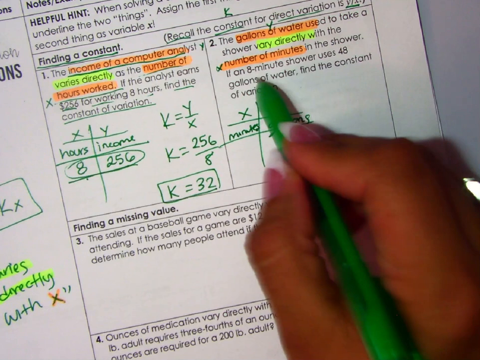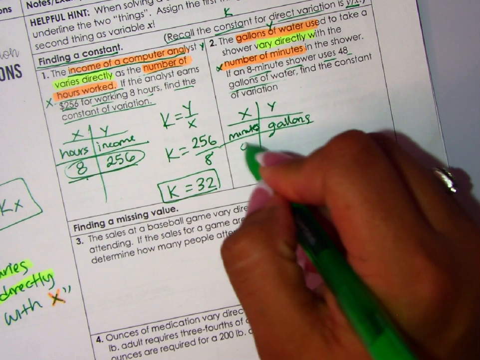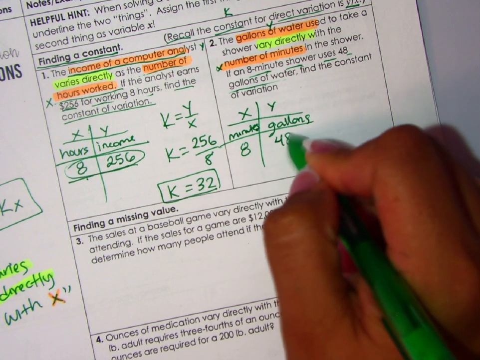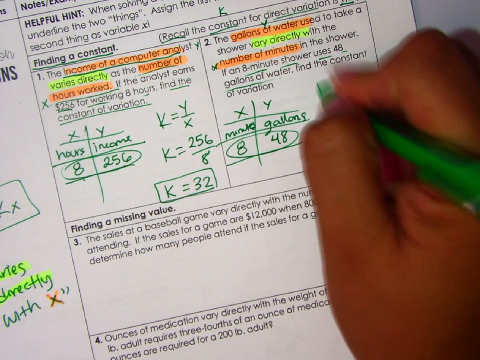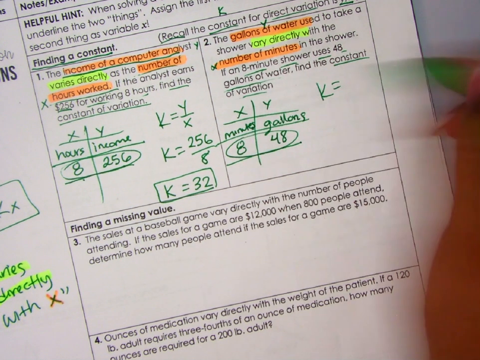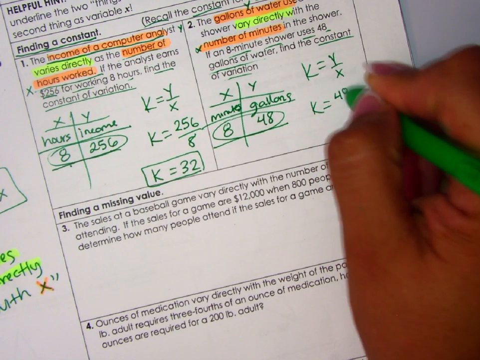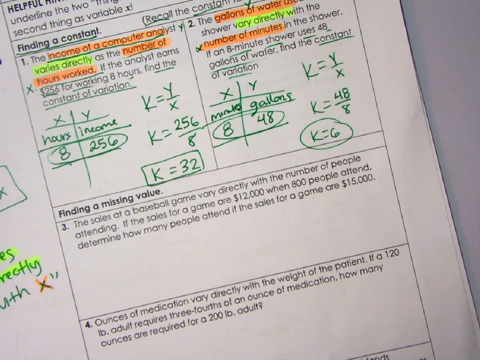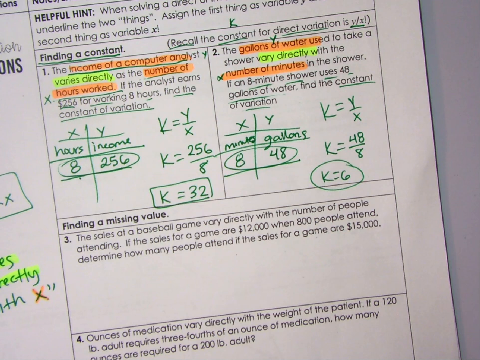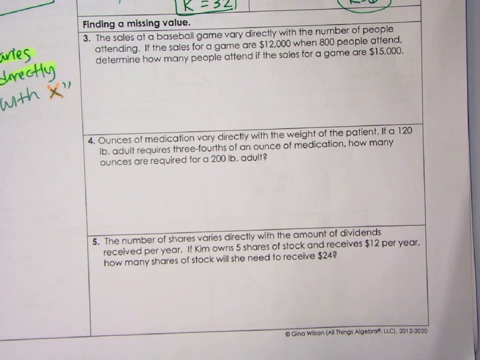So then it says an 8-minute shower uses 48 gallons of water. So 8 minutes, 48 gallons. And again, with these x and y values, we're going to find our constant, find the constant of variation, y over x. k equals 48 divided by 8, and therefore k equals 6. All right, so that's the part of finding the constant. So what we're going to do now is apply that process here to find a missing value.